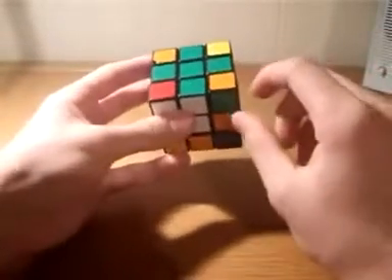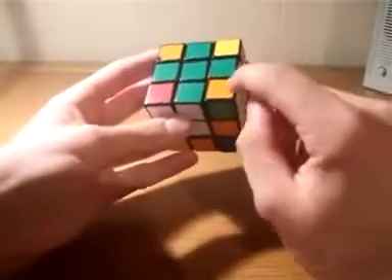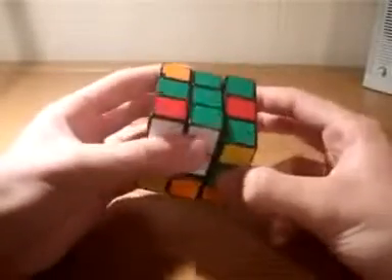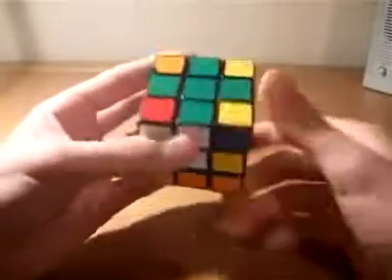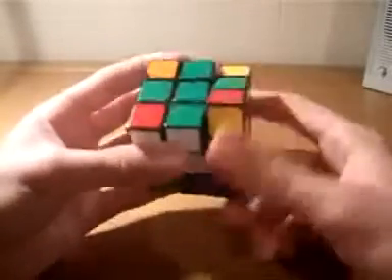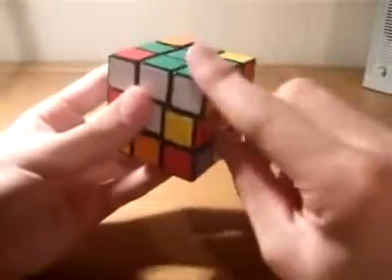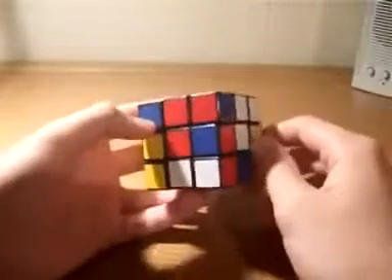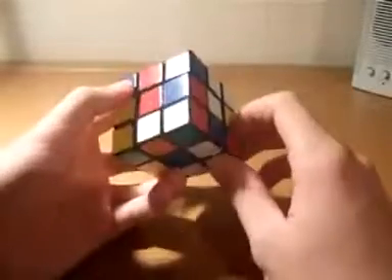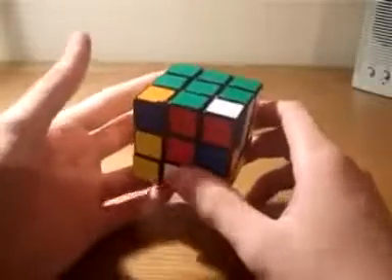Now, you're going to need to do this multiple times until this is in the correct place with the correct orientation. So repeat it. Right inverted, right, down. Right inverted, right, down. Right inverted, right, down. Right inverted, right, down. And there it is. Depending on the orientation of this cubelet when it's directly underneath where it needs to be up here, you're going to have to do the right inverted, right, down algorithm a different number of times.